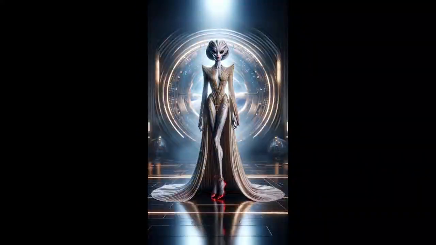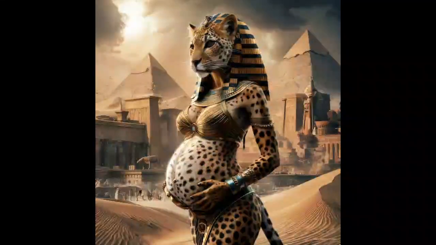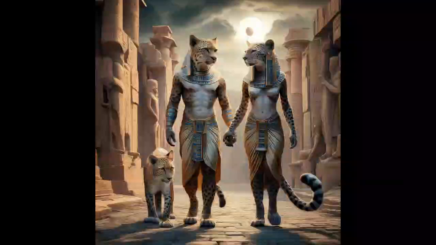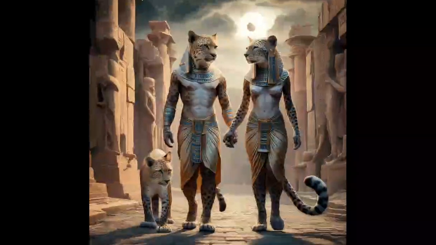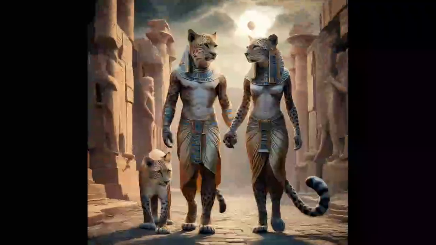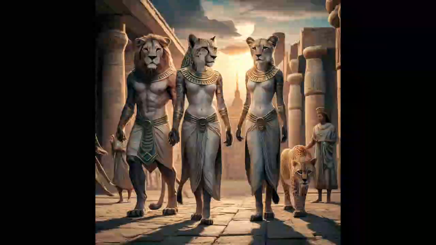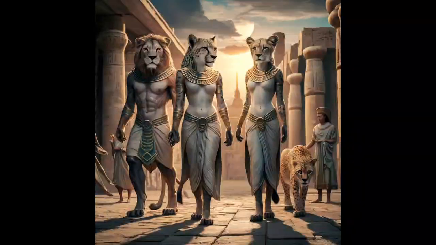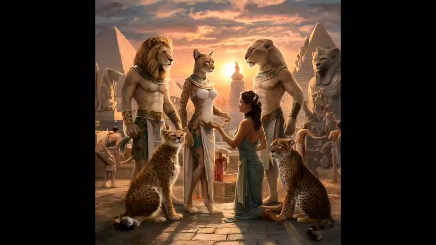The image you sent depicts a pregnant woman with a cheetah-like appearance, wearing Egyptian-style attire. It is likely a fictional representation of a deity or a mythological figure. The combination of animal features and Egyptian iconography suggests a creature from a fantasy or mythological setting. Here are some possible interpretations based on the visual elements: a fusion of Bastet and Sekhmet.